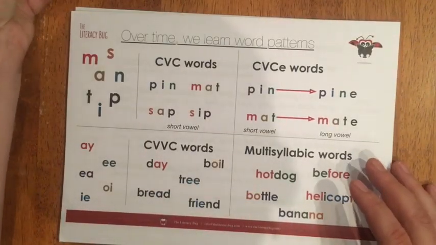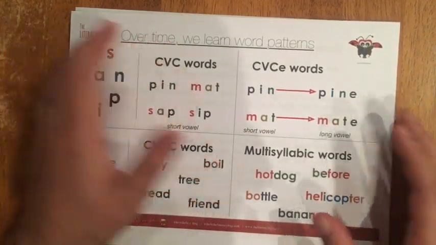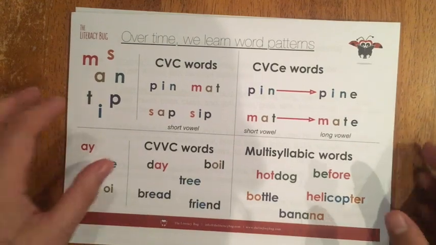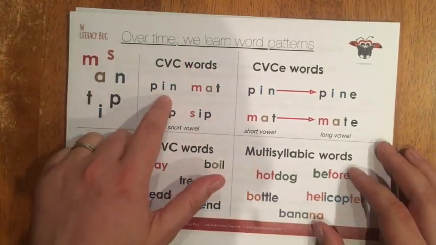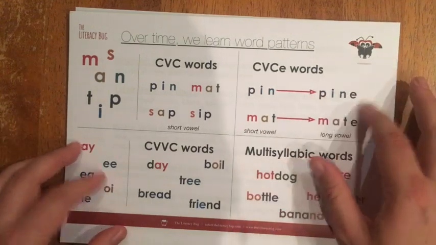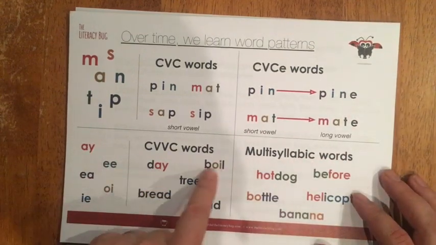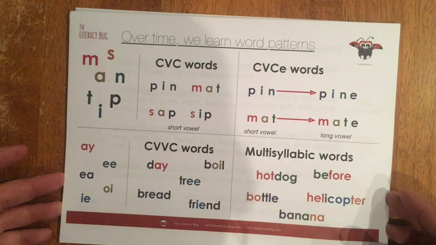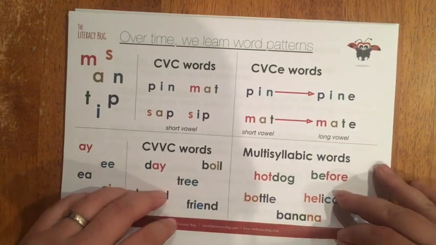So in other words, over time, we learn quite a bit. Your CVC patterns, your pin, and as I said before, adding the silent E, and then exploring your more complex vowel patterns, and then multisyllabic words.